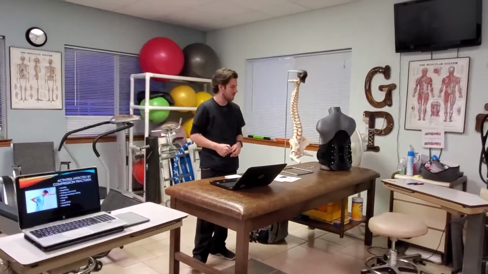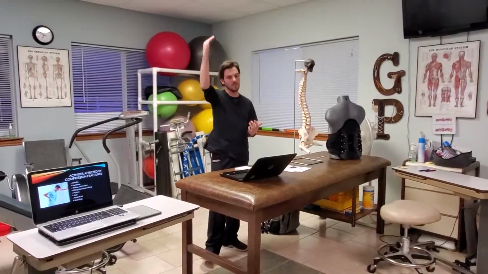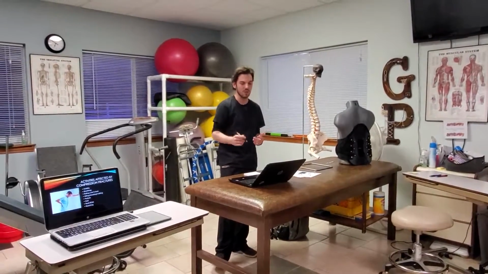Of course, then posture could be affected, gait, trunk range of motion, and anything as far as reaching up in high shelves or just out in general.